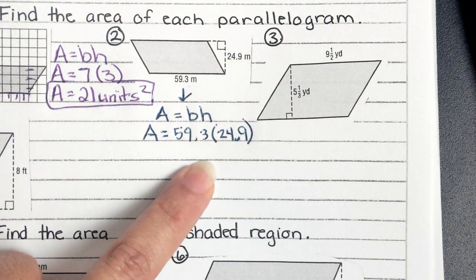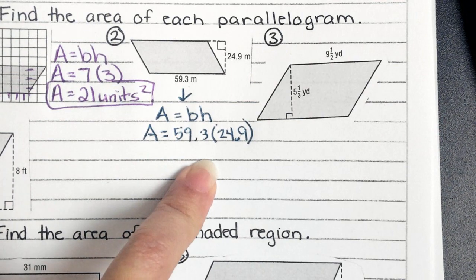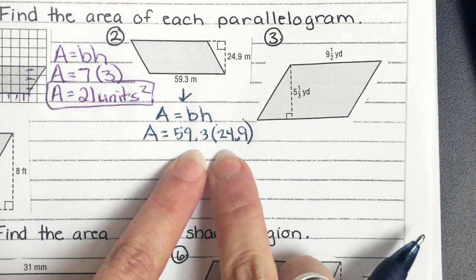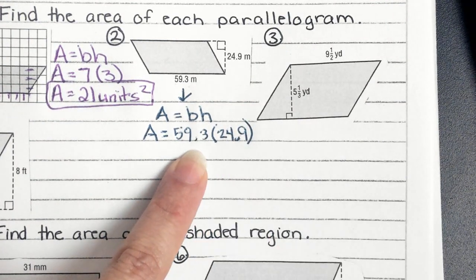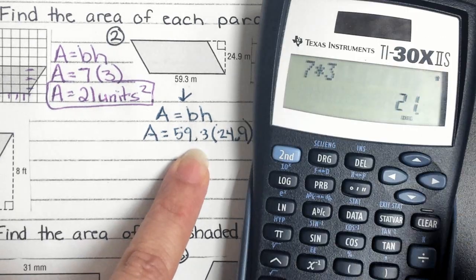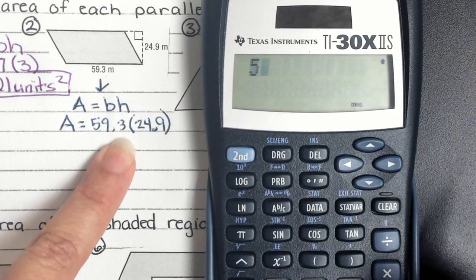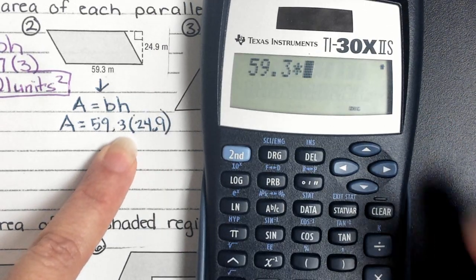Does everybody see how I wrote it? Someone asked me earlier, do we have to show our work? Yes. That is showing your work. What I just did right there is showing what two numbers you worked with, because sometimes they'll put a trickier number in there. Okay? Now, put it in your calculator. Let's make sure we can do a decimal in our calculator. Sounds silly, but some of us have never messed with these things before.